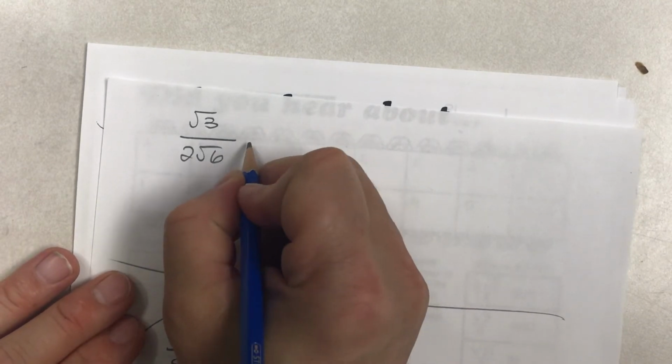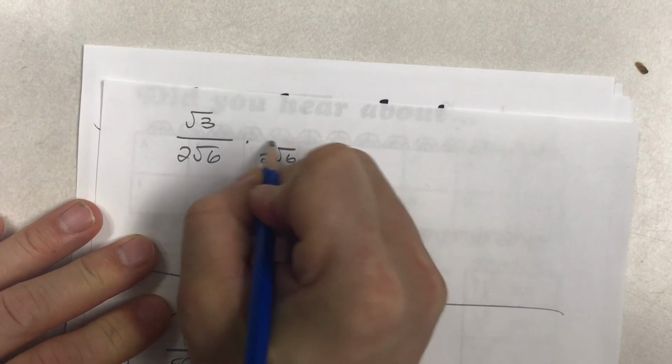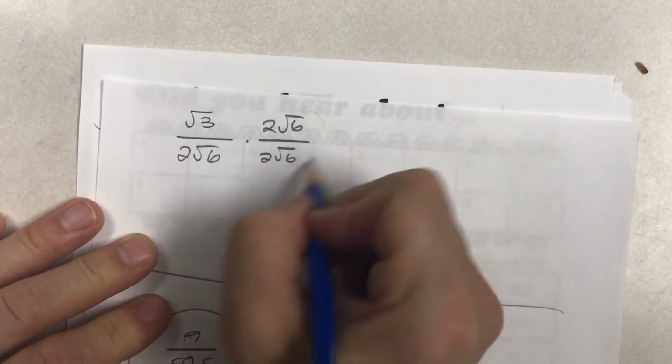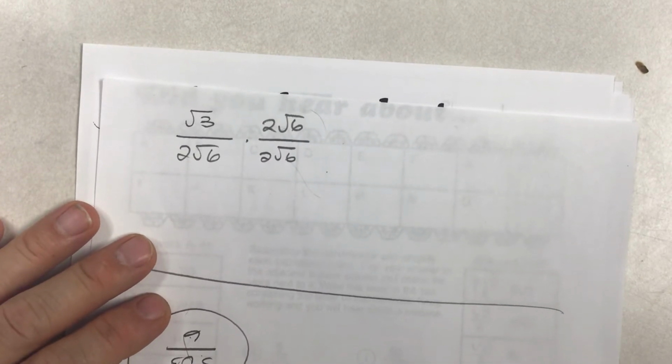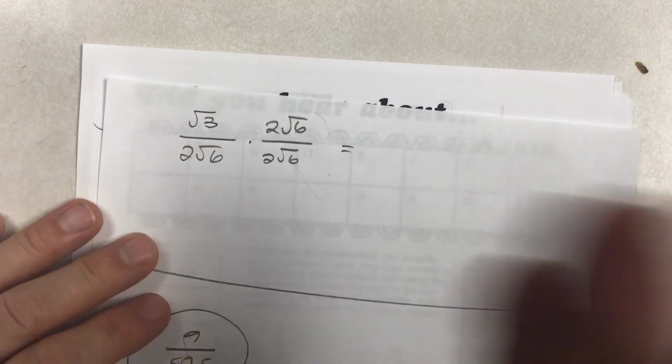Okay. So what do I multiply by? Well, you multiply by the denominator. 2 root 6 on the bottom and 2 root 6 on the top. There's your 1. I'm not changing the question at all because I'm just multiplying by 1. That's allowed. And then now I do numbers with numbers, roots with roots.